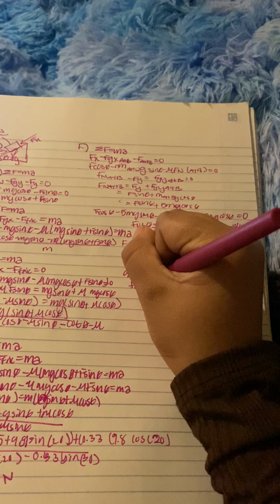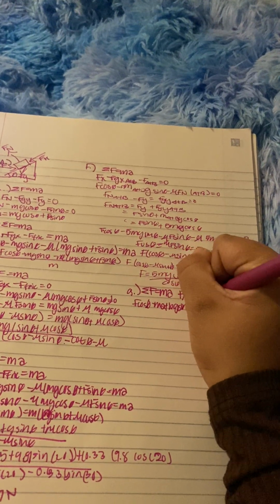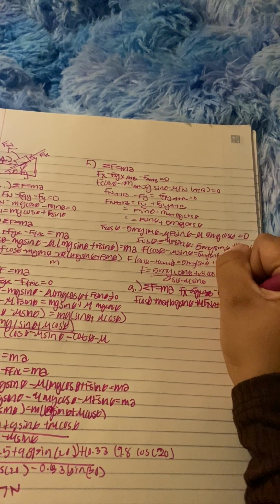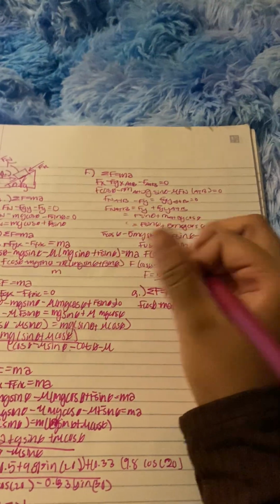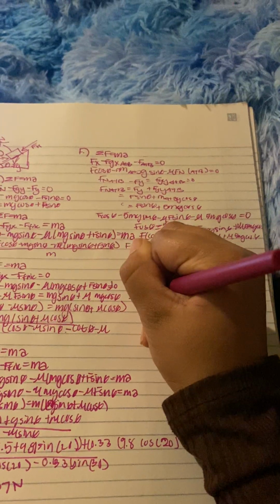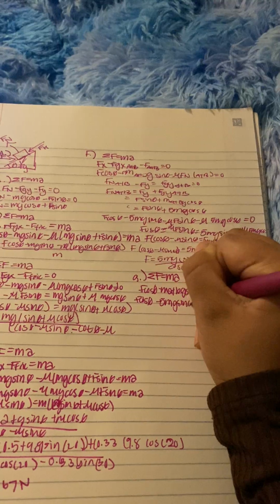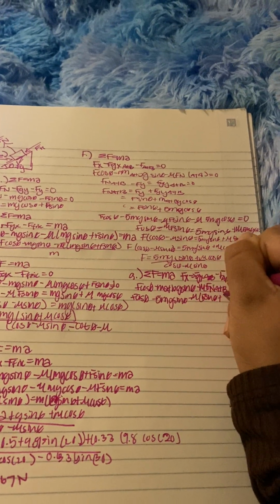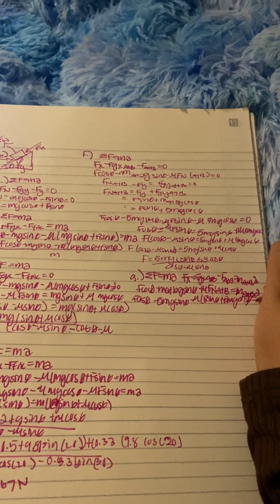Then you do F cosine theta minus m of a plus b g sine theta minus mu Fn of a plus b equals mass of a plus b times a. Do F cosine theta minus 5mg sine theta minus mu times (F sine theta plus 5mg cosine theta) would equal 5 mass times acceleration.